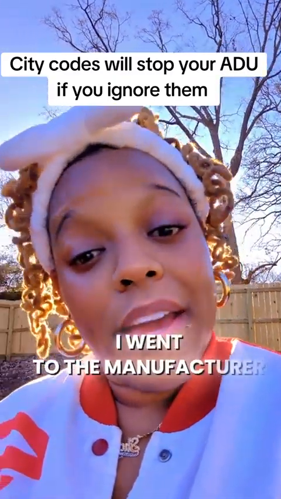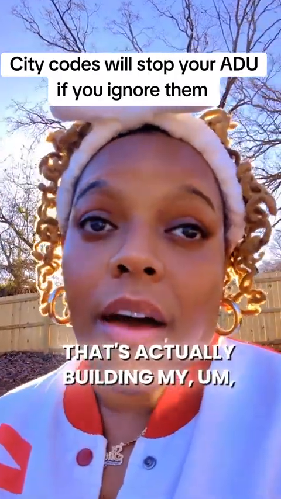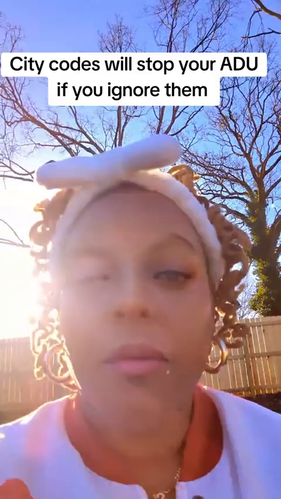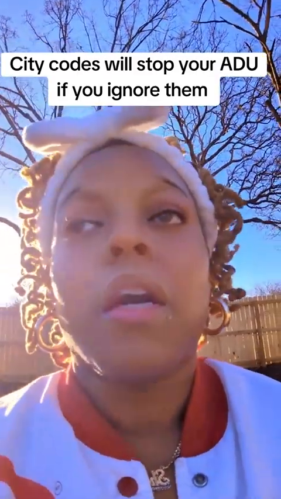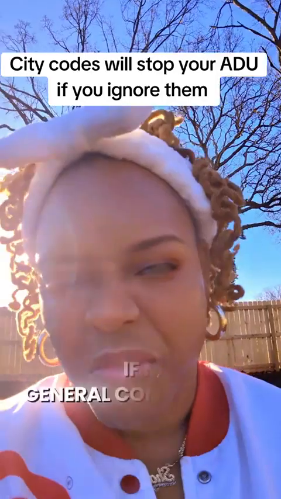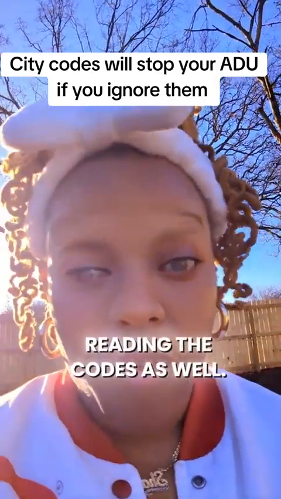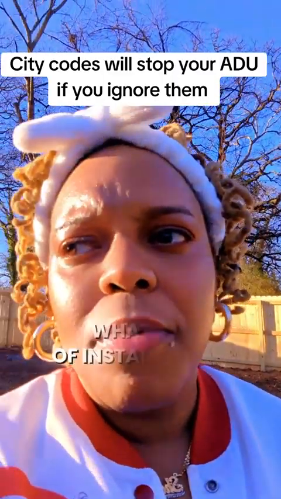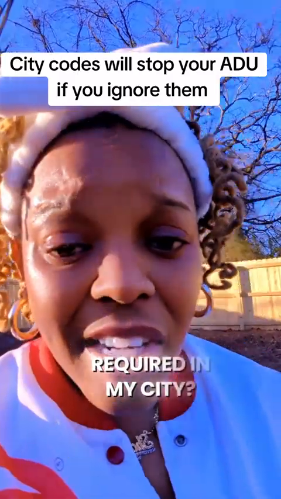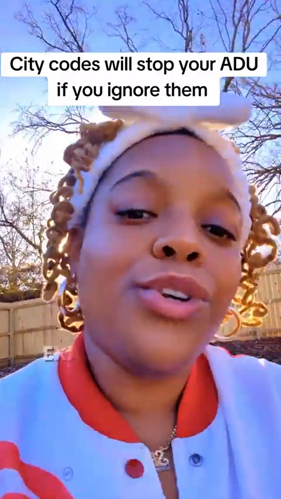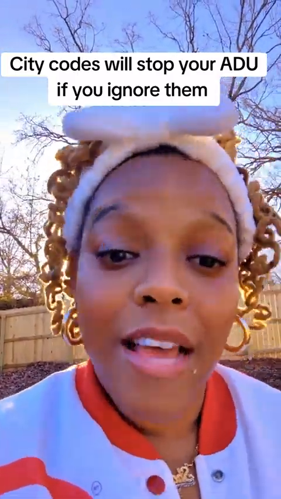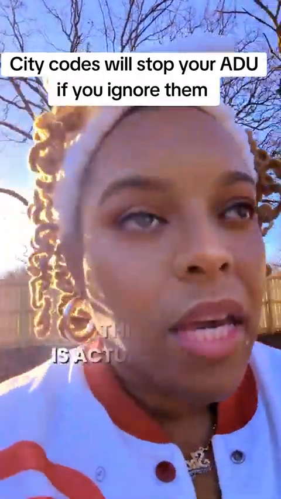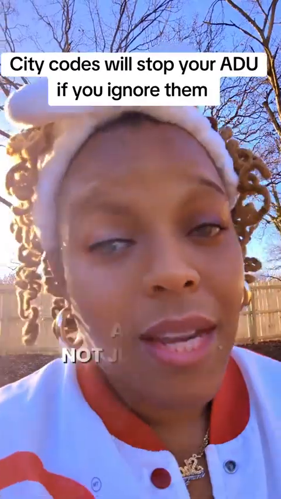I went to the manufacturer that's actually building my tiny home, and I told them, listen, I have to have R13 insulation in the walls. And then I came back and said, let me see if my general contractor is reading the codes as well. So I asked him, hey, do you know what type of insulation is required in my city? He knew exactly which one it was. That's how I knew, okay, this man is actually doing his homework and he's not just trying to take my money and run.